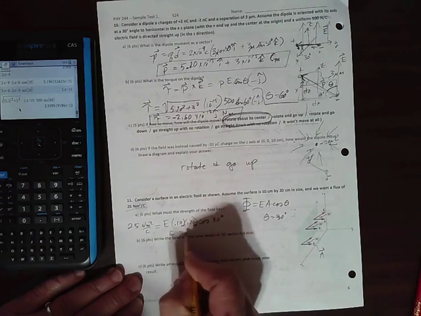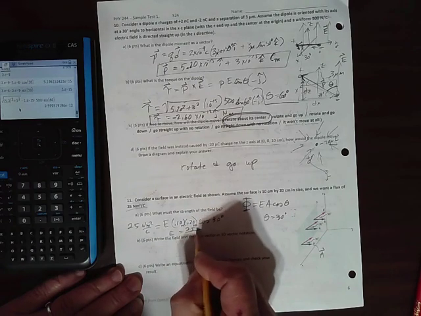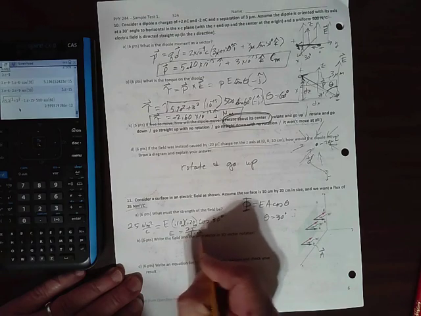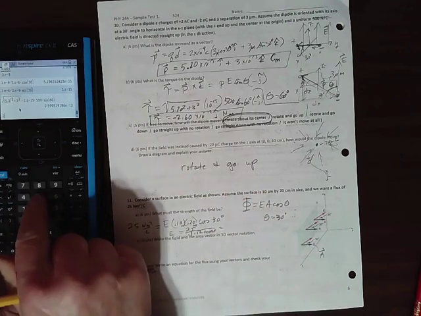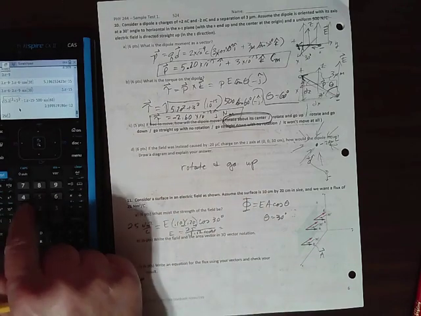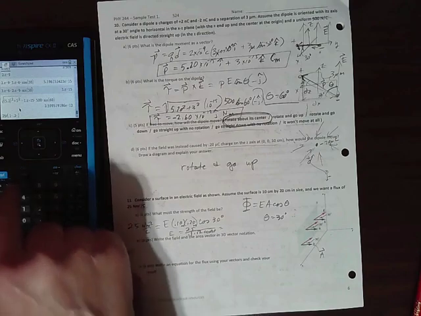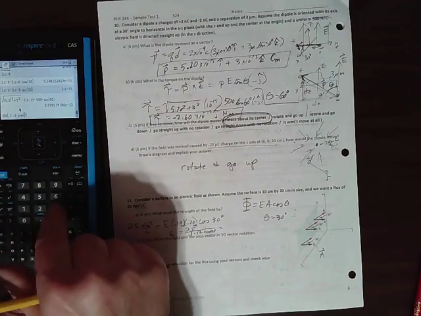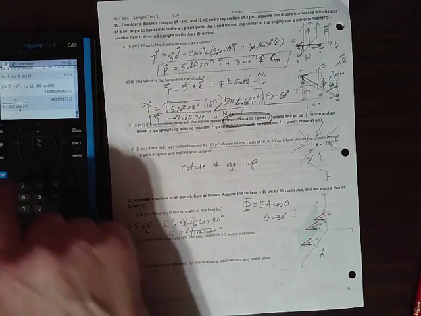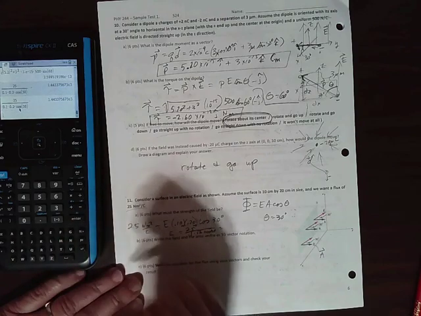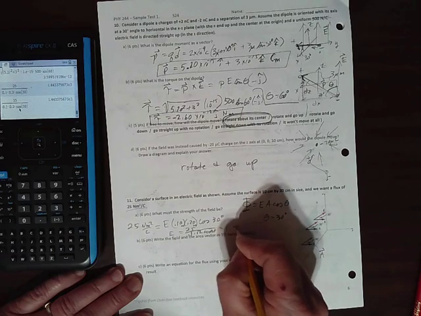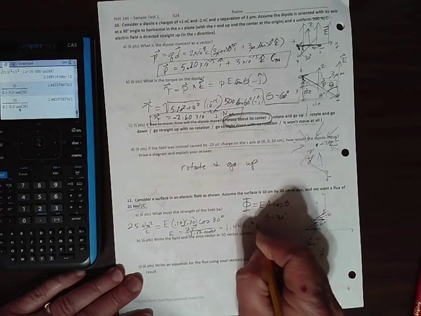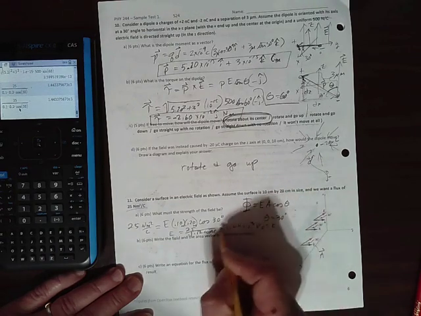So E is 25 over 0.1 times 0.2 times cosine 30. 1.44 times 10 to the third newtons per coulomb is the magnitude of E.